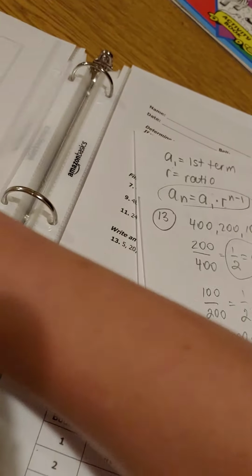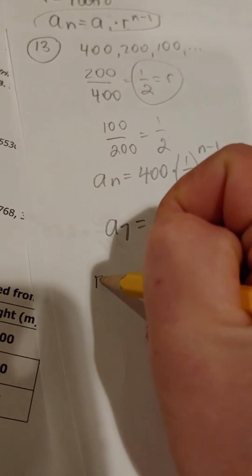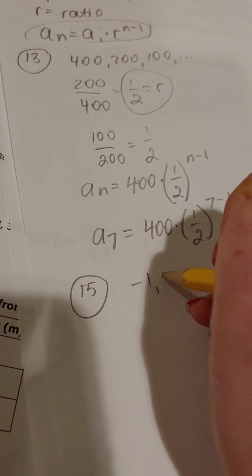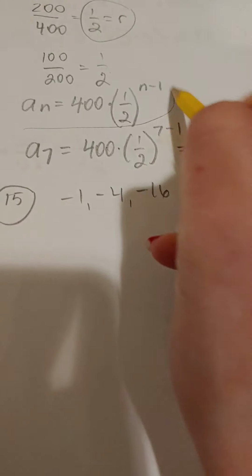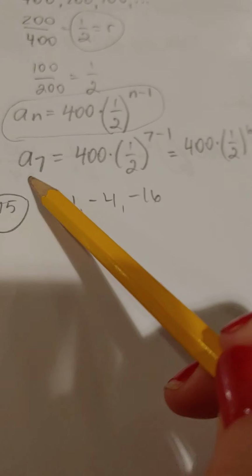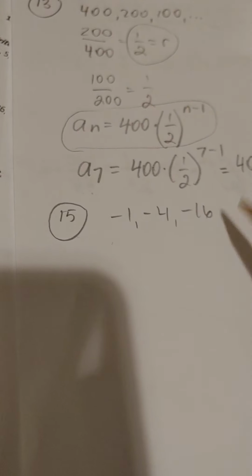Okay, now I'm going to go over number 15 and number 17. Number 15: -1, -4, -16. Again, we have to find the nth term formula, and then A7 for this problem.